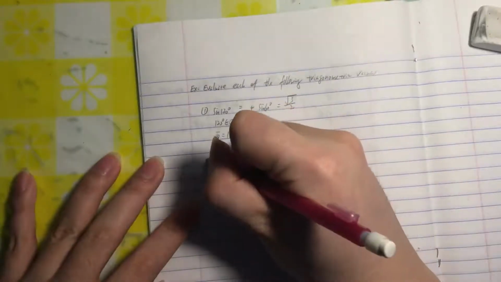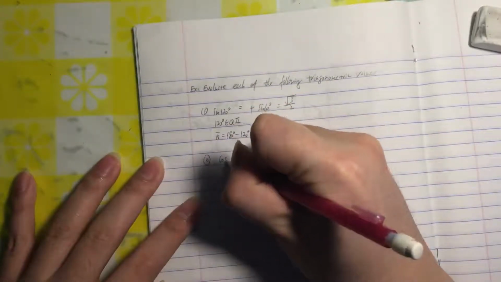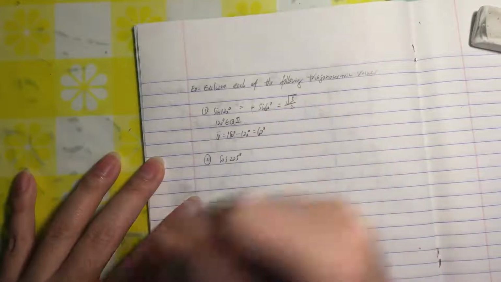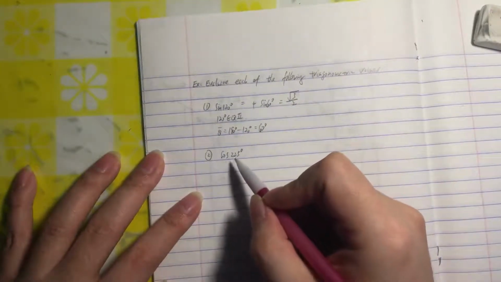Next, how about cosine of a 225 degree angle? 225 is an angle that lies in quadrant 3.